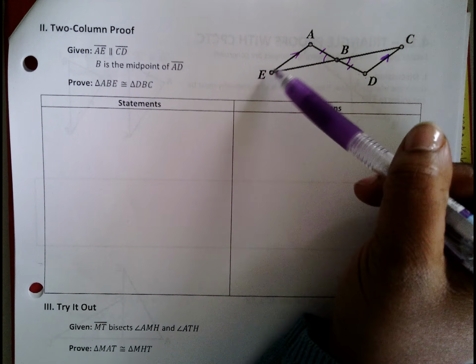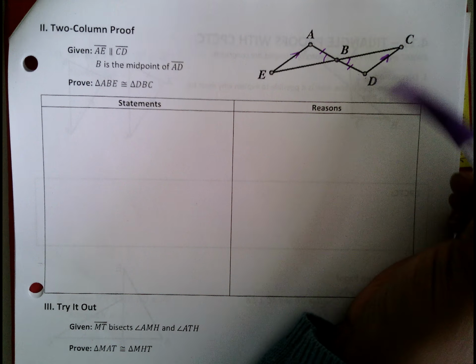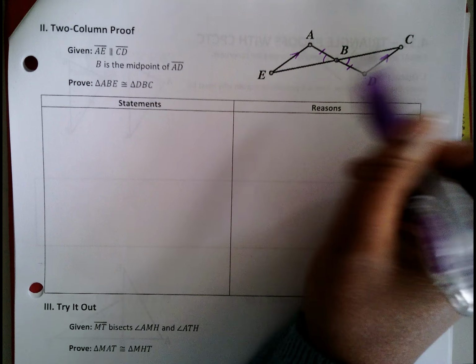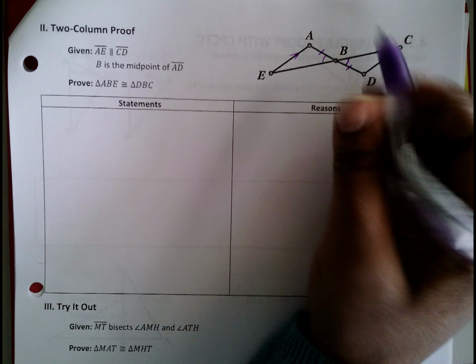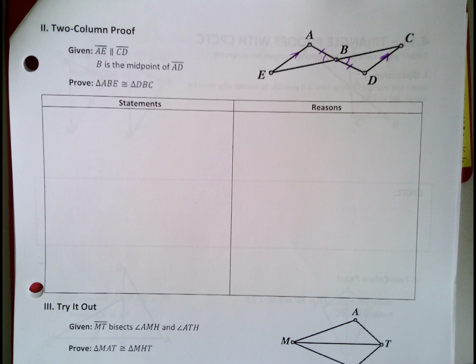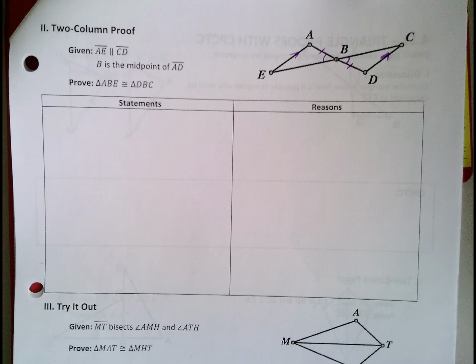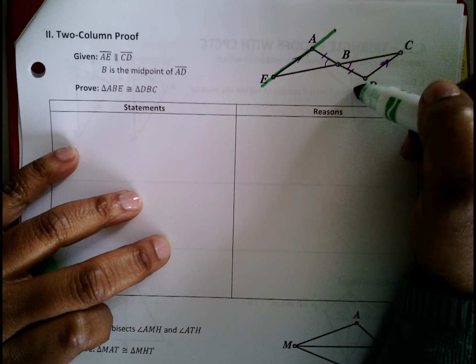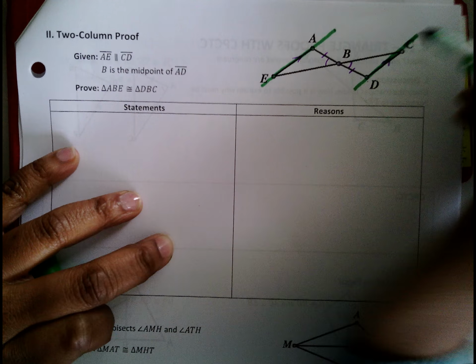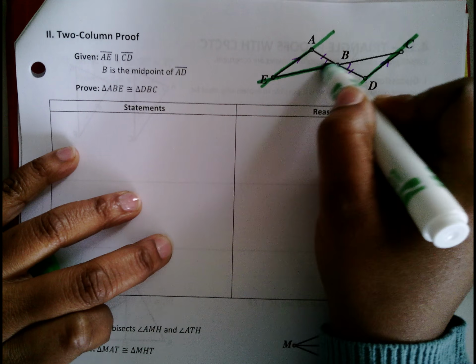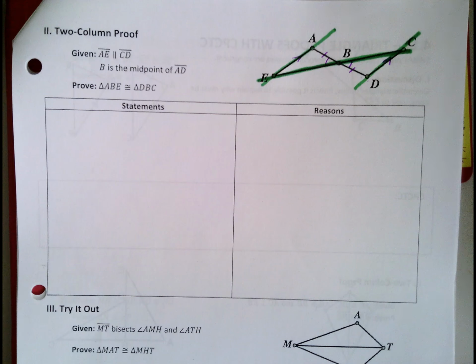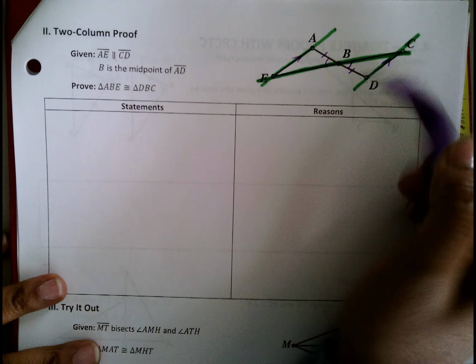So we have these parallel lines. This is our transversal, okay? I like to extend the parallel lines just to illustrate, and then that's your transversal. So the interior of this would be here.